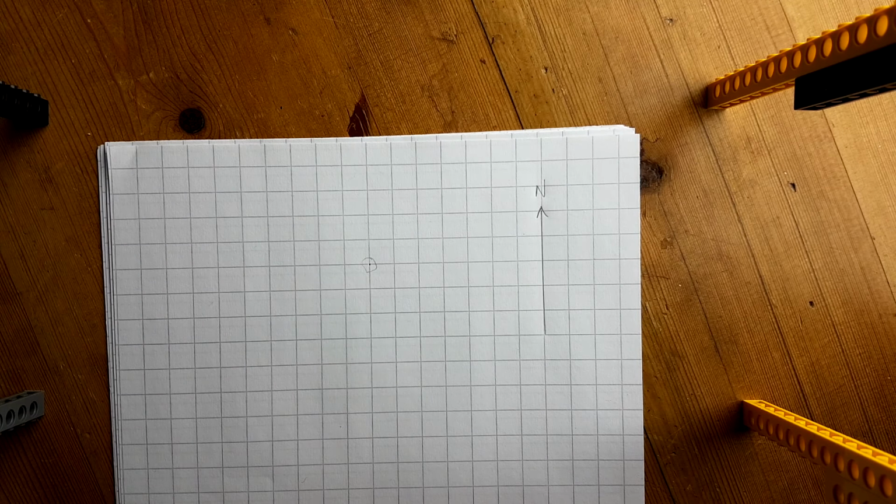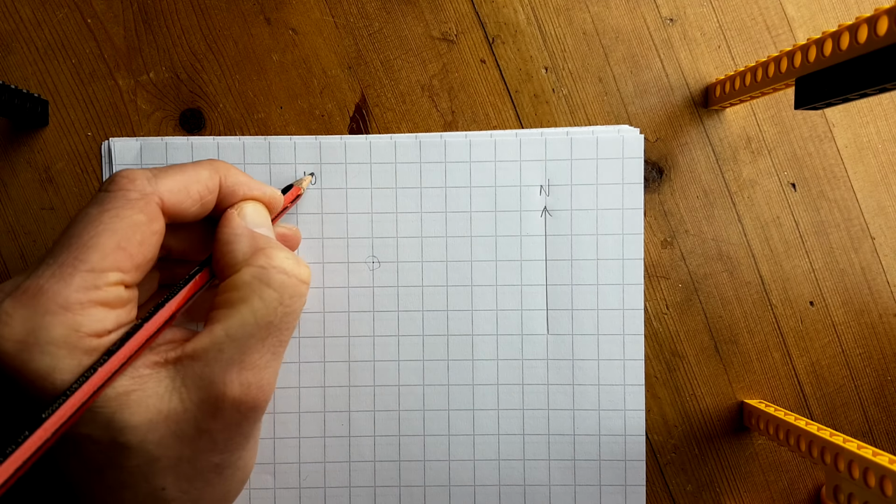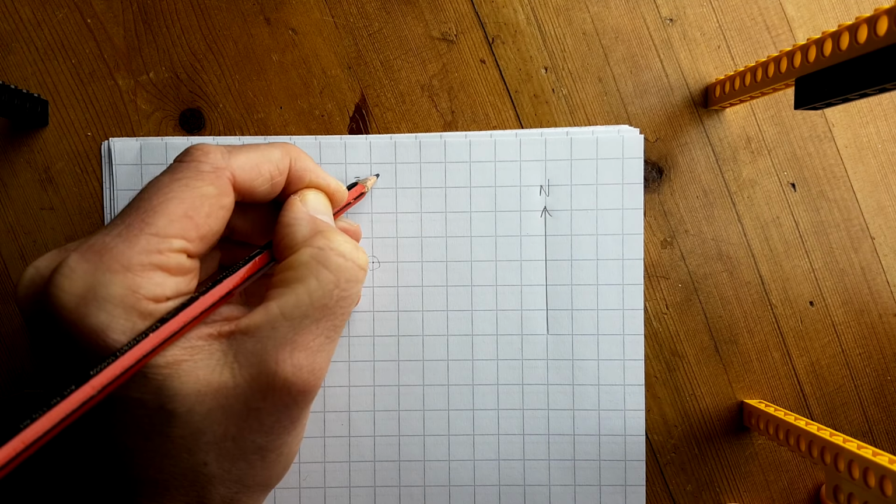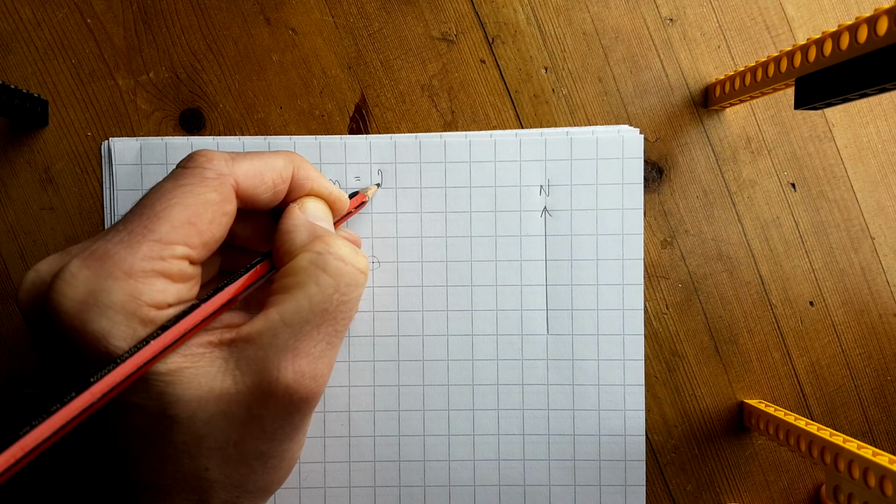Now, I need to choose an appropriate scale here. What's the other size of the force? 1.2 kilonewtons. So I've got to choose a decent scale. I've got 2.5 kilonewtons and 1.2 kilonewtons. Let's let 10 centimeters equal 2.5 kilonewtons.